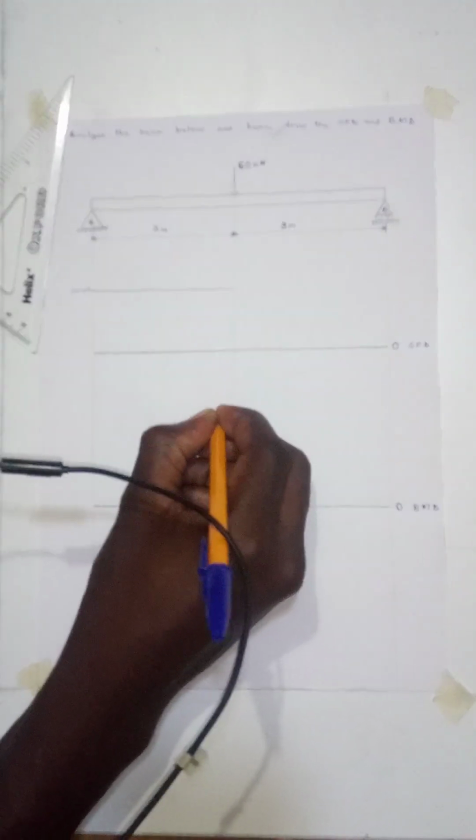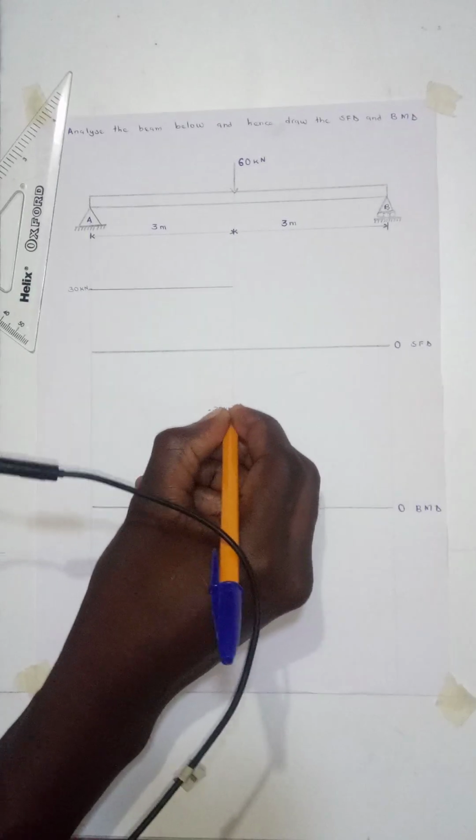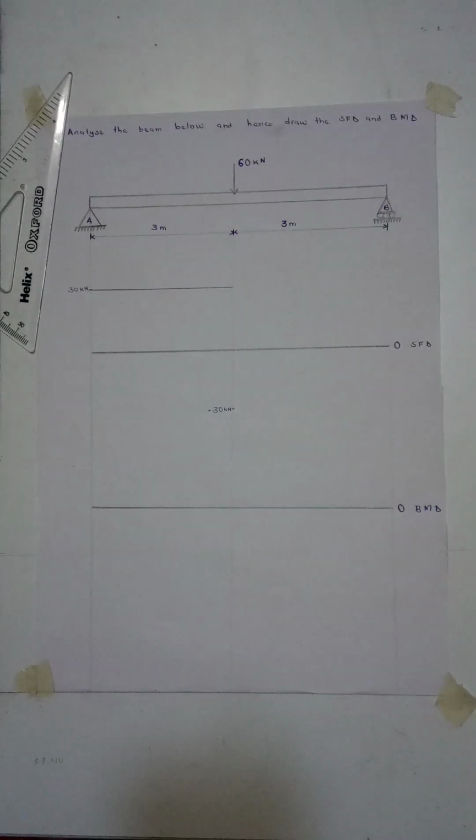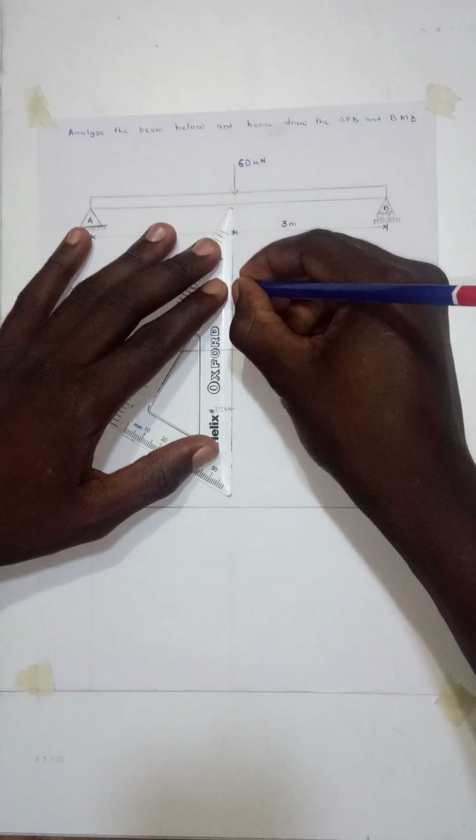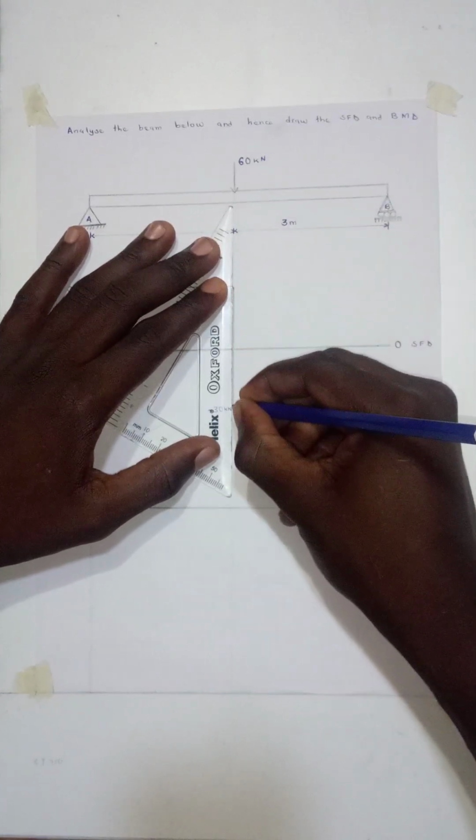So negative 30 kilonewton will be somewhere here. The force here is 60, coming from 30 to negative 30.